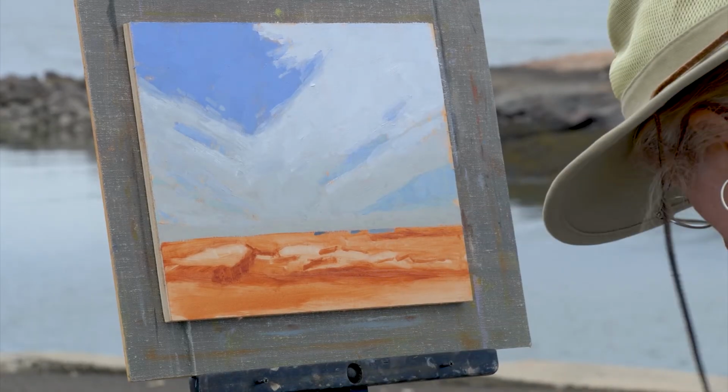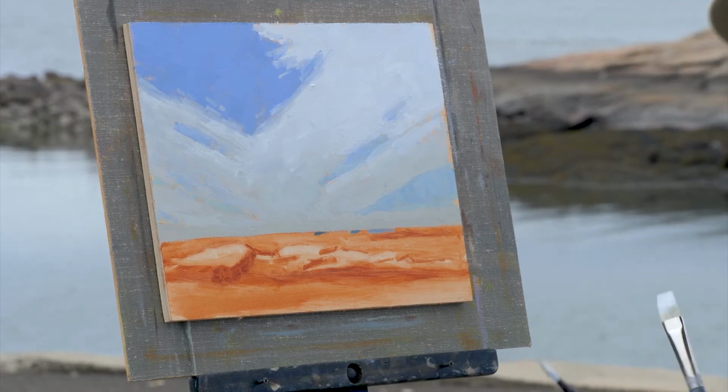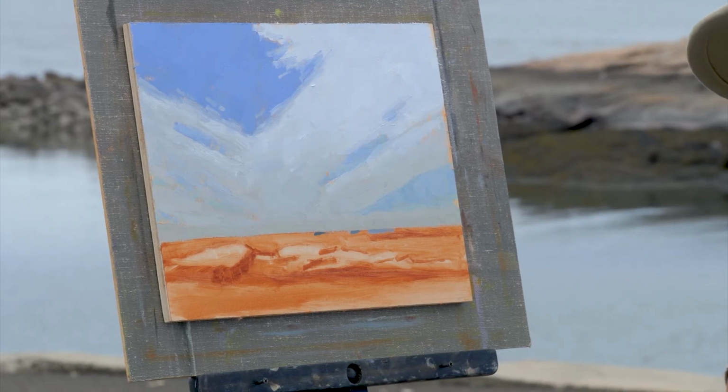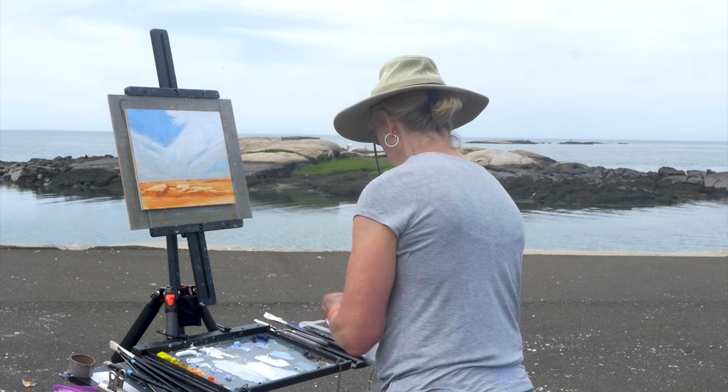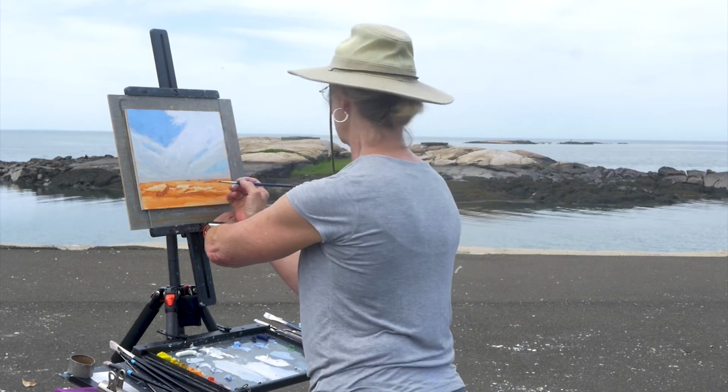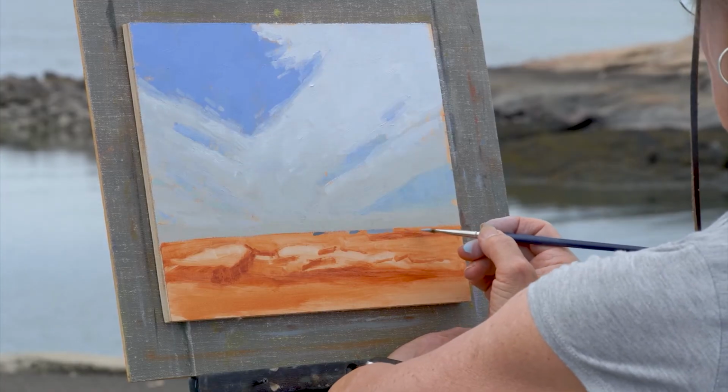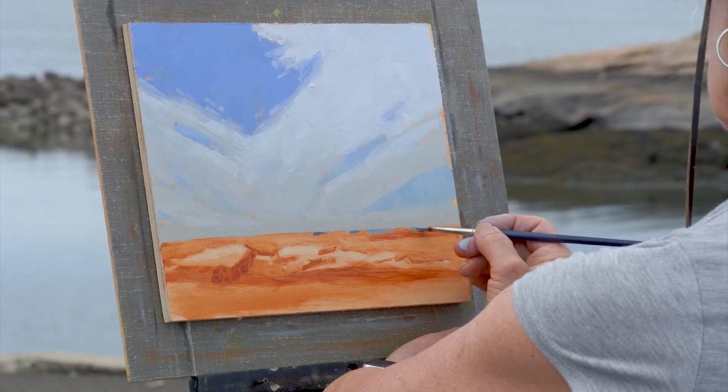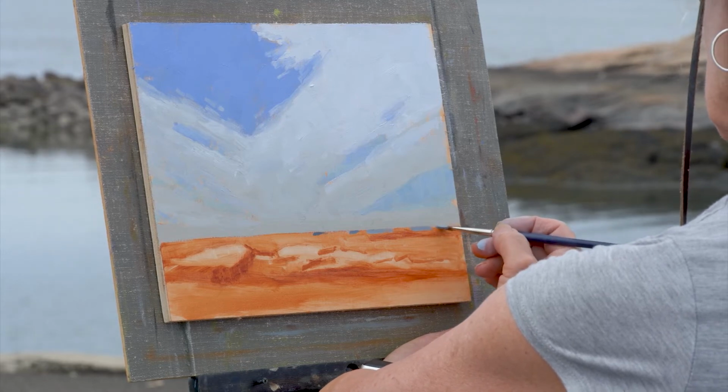Doing better. The one line that has to be absolutely straight on the horizon is the water. So I will be a little more careful about getting that in.